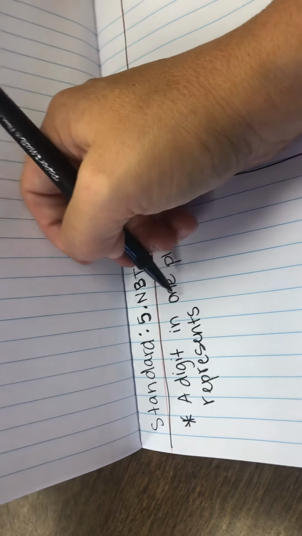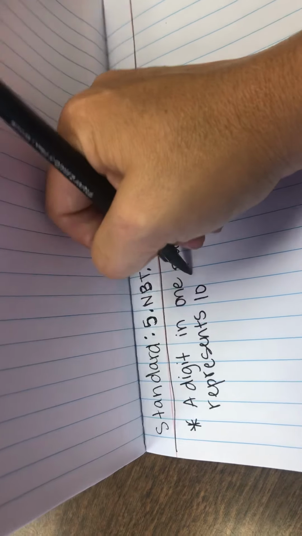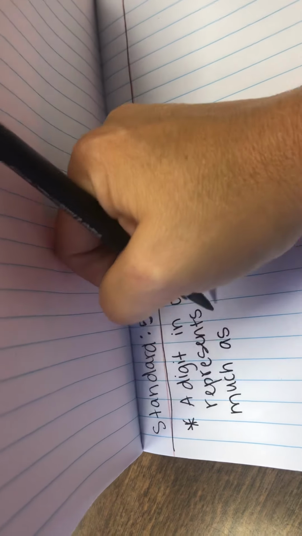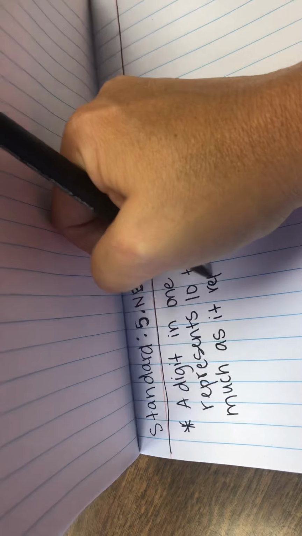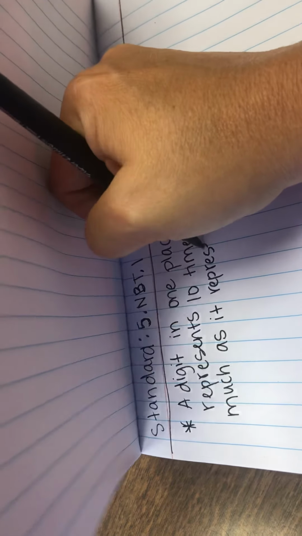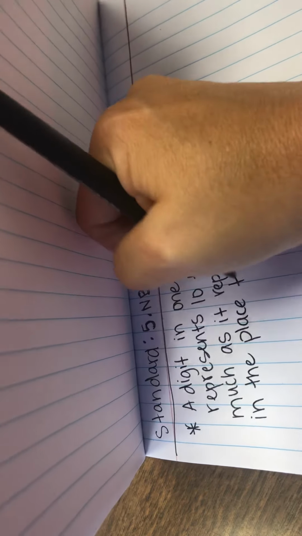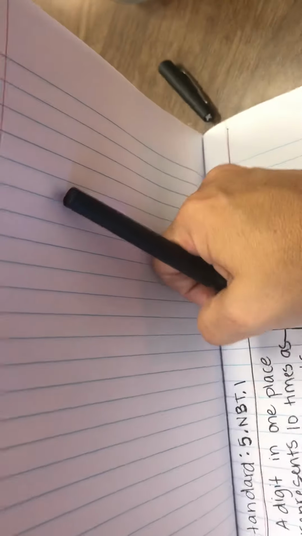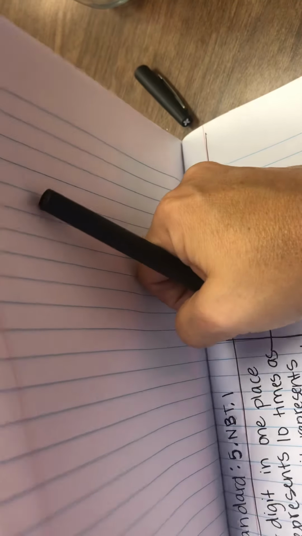Represents 10 times as much as it represents in the place to its right. Okay, and then over here, I'm going to draw an arrow. Over here, we're going to give an example of that.